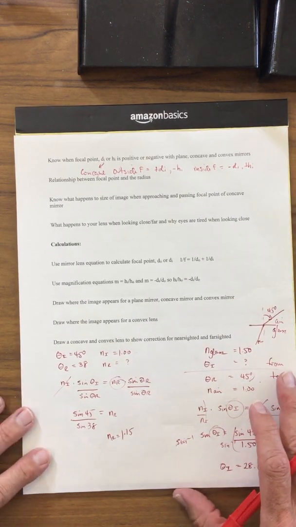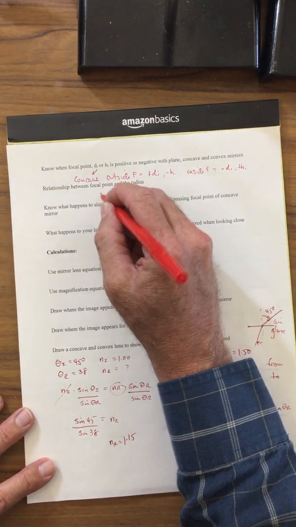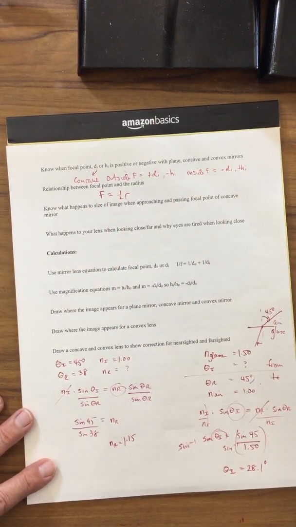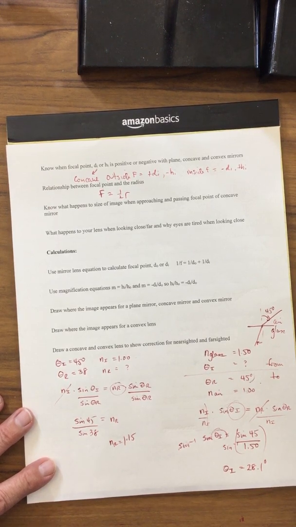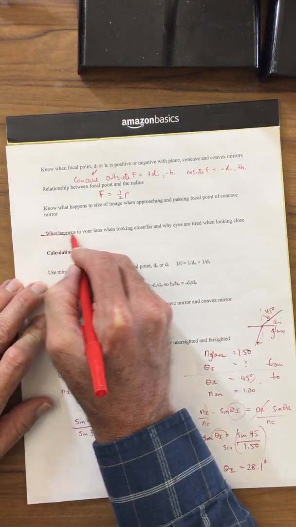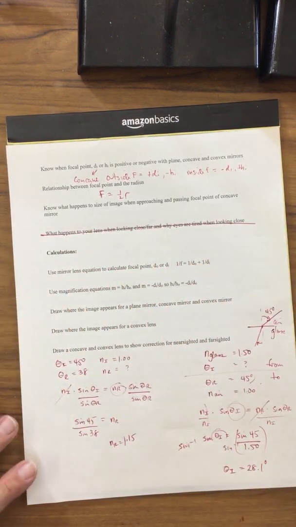Relationship between the focal point and the radius: the focal point is going to be half the radius. What happens to your lens when looking close or far away? We didn't do this one. We didn't get to that because of our limitation.